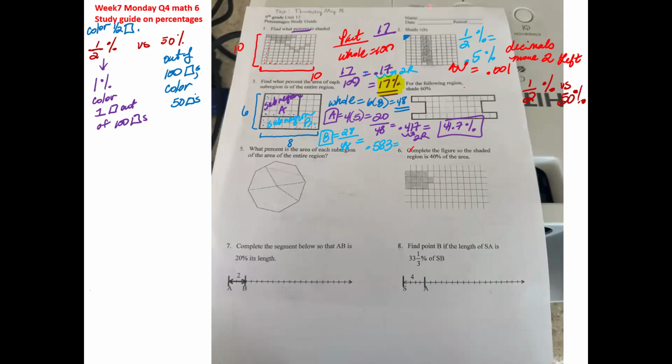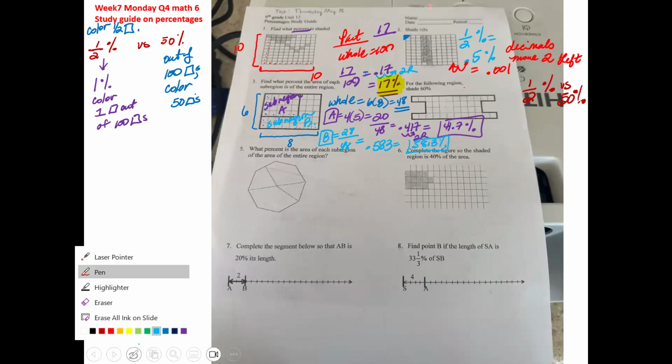What would that be in percent? 583%. 583%? Is that two decimals to the right? Write the answer down.